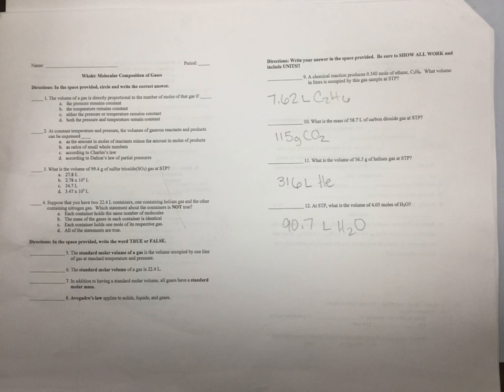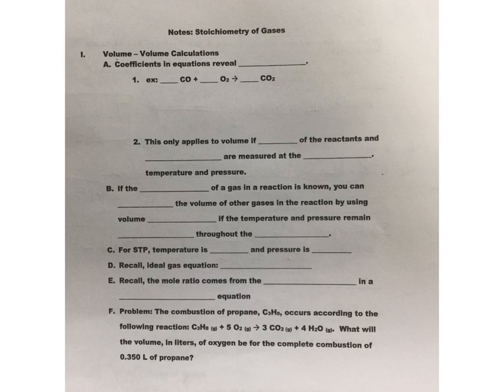Okay, so we're going to go ahead and flip to the next page, all right, and we're going to talk about stoichiometry. So yesterday, I think you just flipped the packet over, right? Or no, flip the page. It's on the back of that.